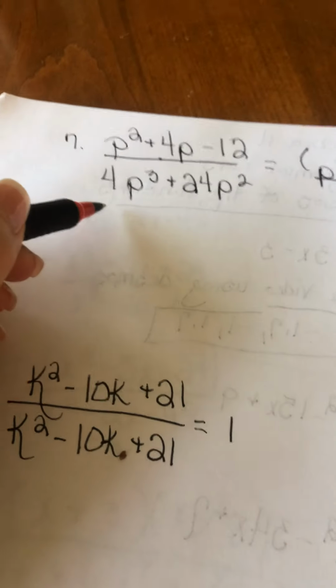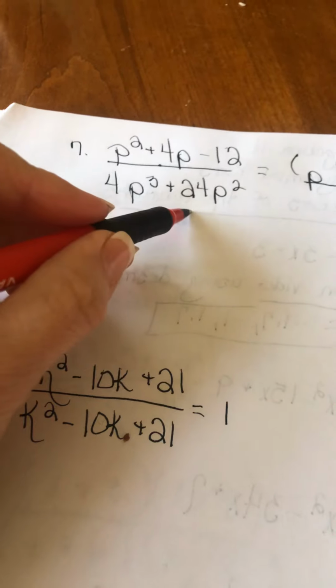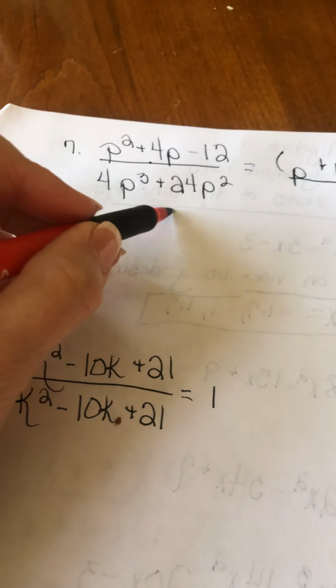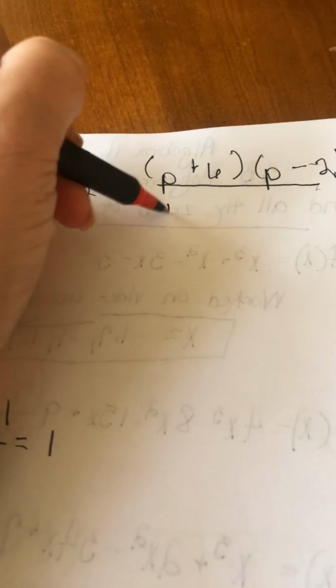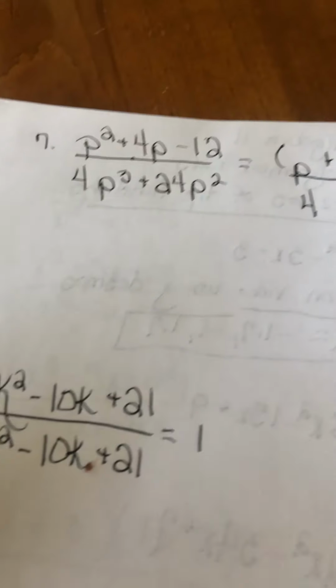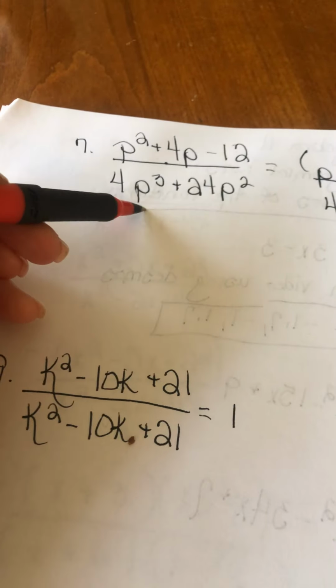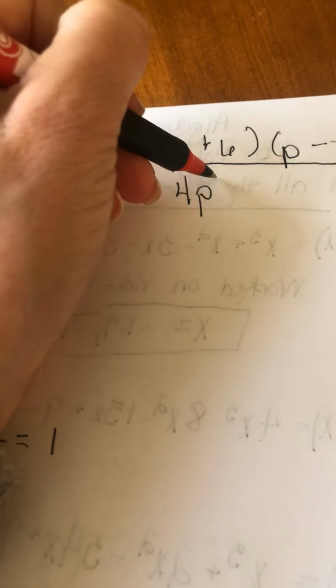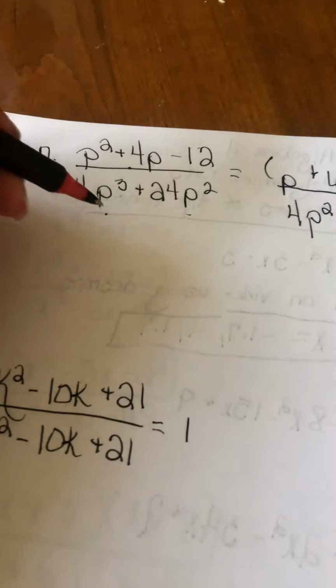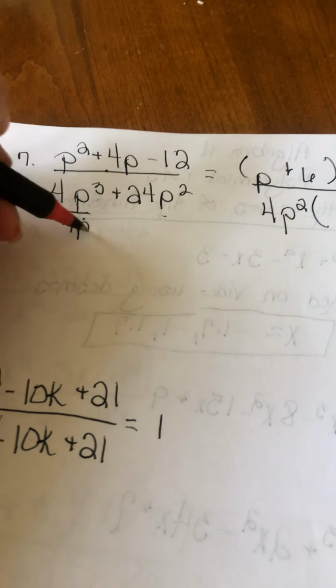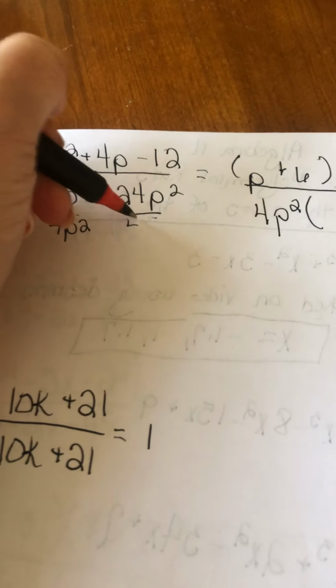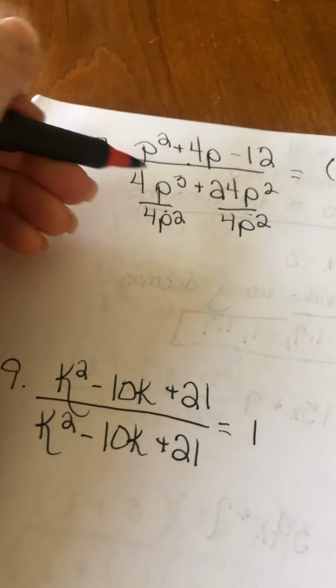Okay, so now we want to find the GCF between 4 and 24. Well, we know 4 will be 1. Okay, and then p squared, because it's the lowest power between p cubed and p squared, so we're going to factor out that p squared. So now we're just going to divide that 4p squared into both terms to put back inside the parentheses.